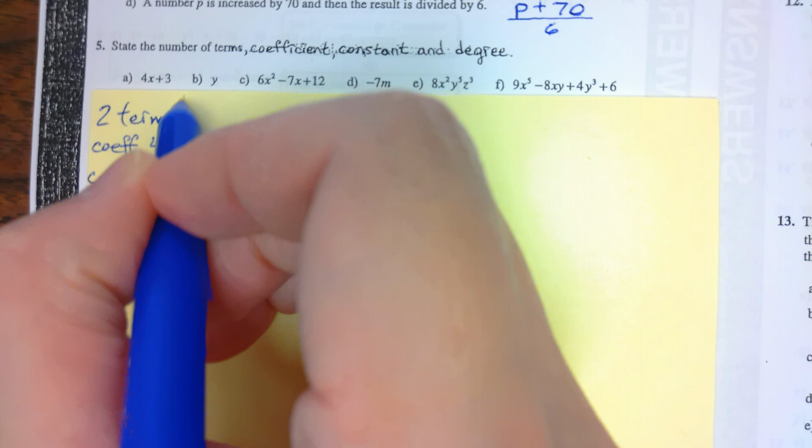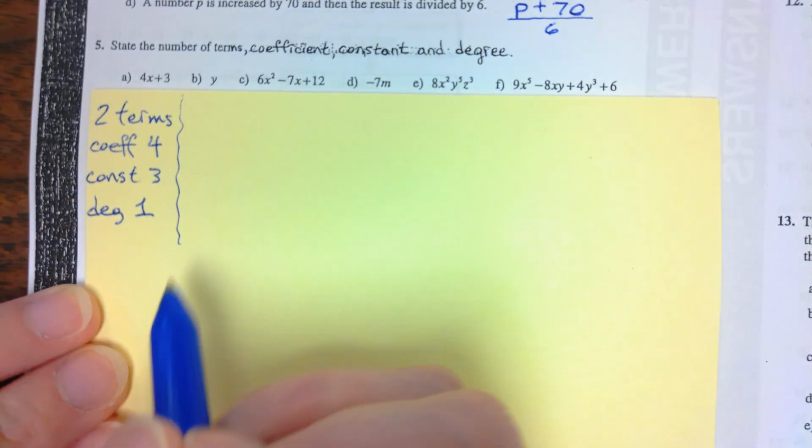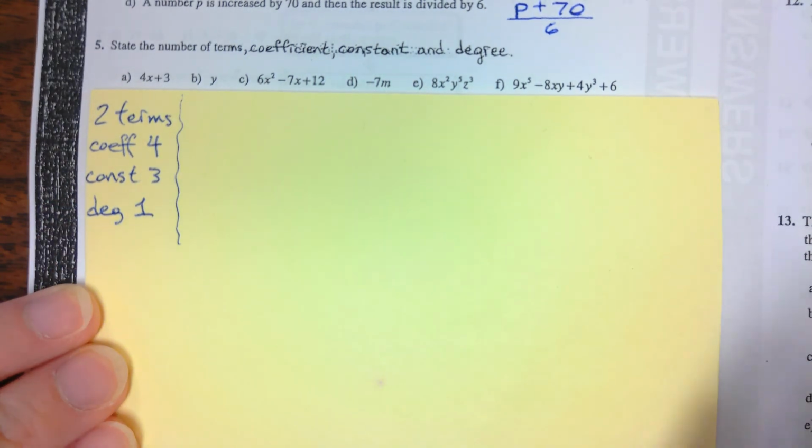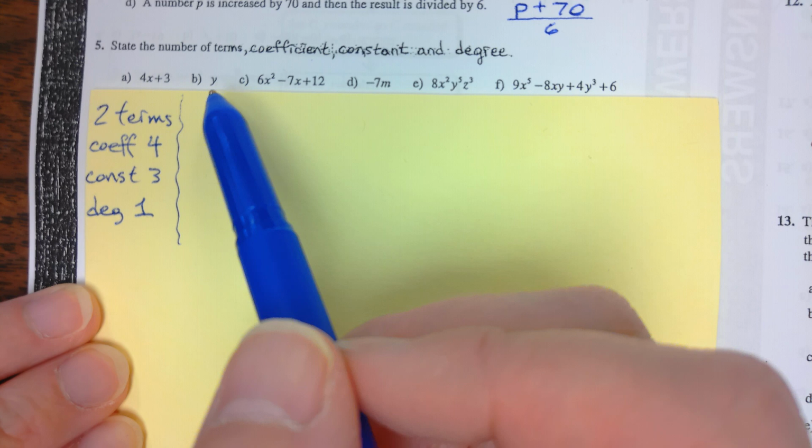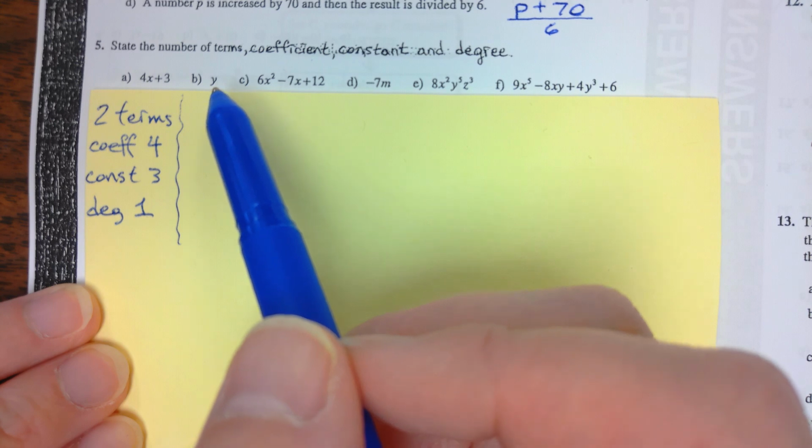Okay. You don't have to write out everything, but I'm doing the lesson. That's why I wrote it on a separate piece of paper so you can see it better. What about just the letter y? Just the variable y. How many terms? Priyash? 1 term? Yep.